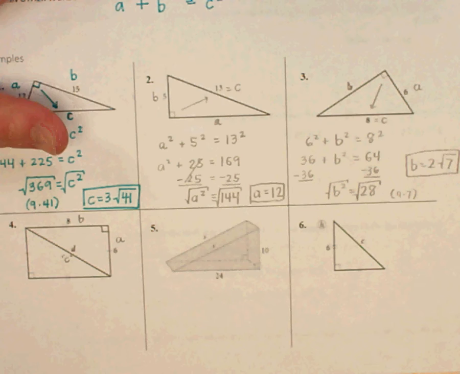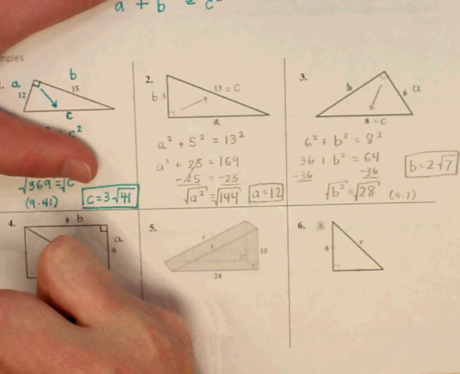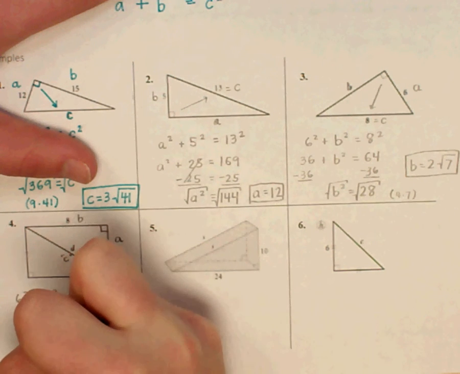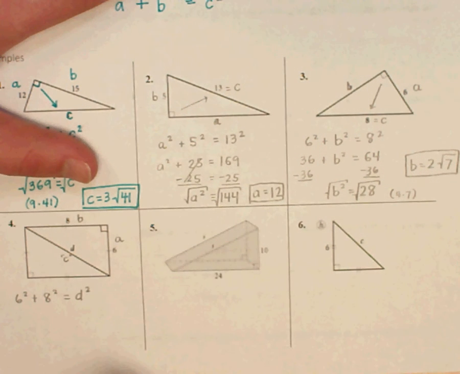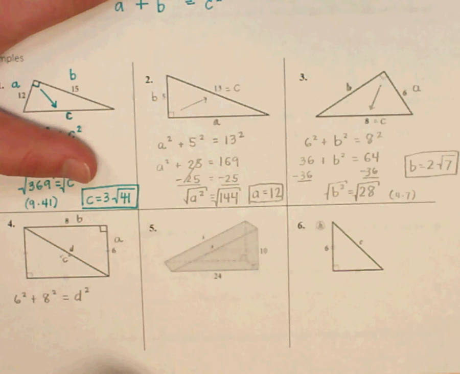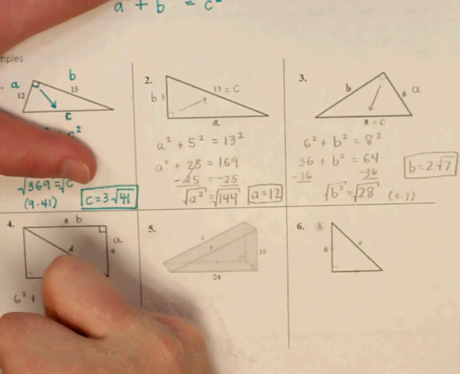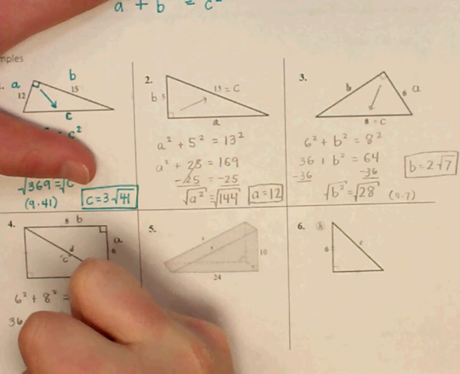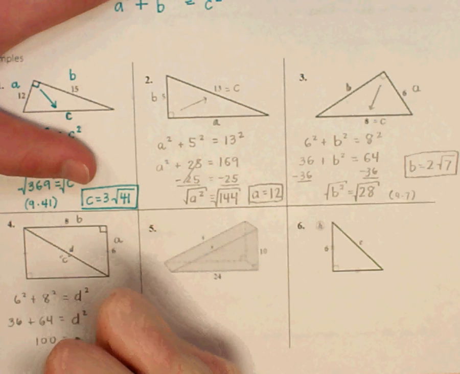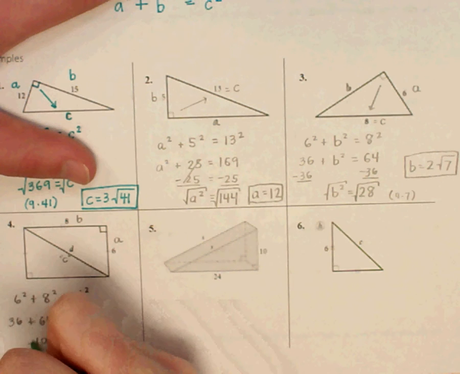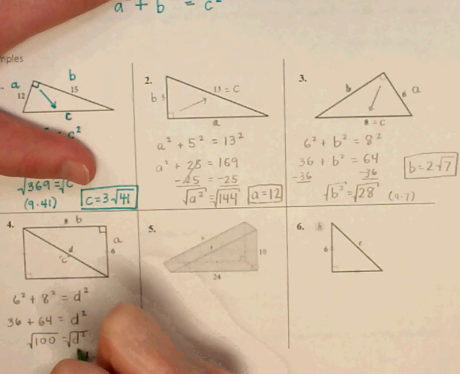Oh no, it's okay. We still know A and B, so we are going to put in 6 squared and 8 squared on the left side. We are trying to find out what D is. So D is going to replace C in our Pythagorean theorem. 6 squared is 36. 8 squared is 64. 36 plus 64 is 100. And this is a nice one. Square root of 100 means that D is 10.